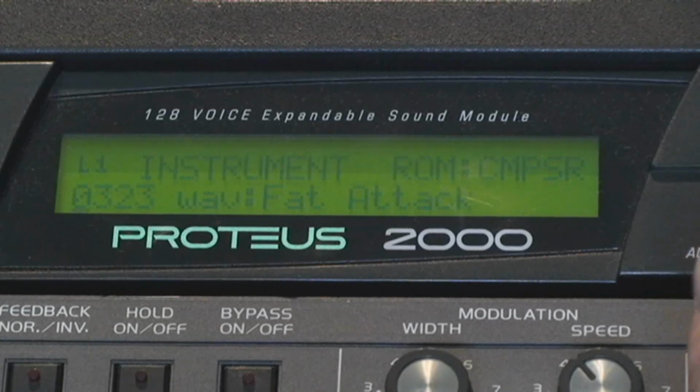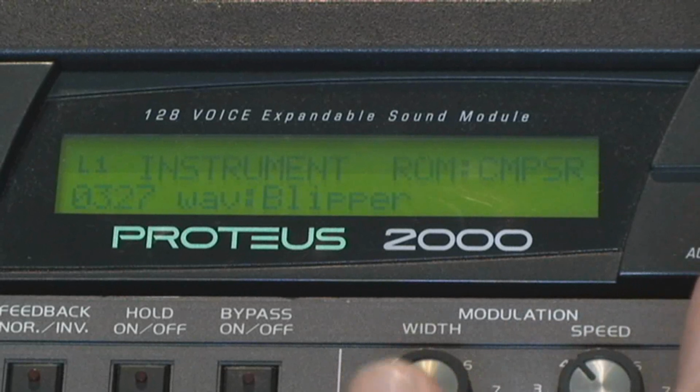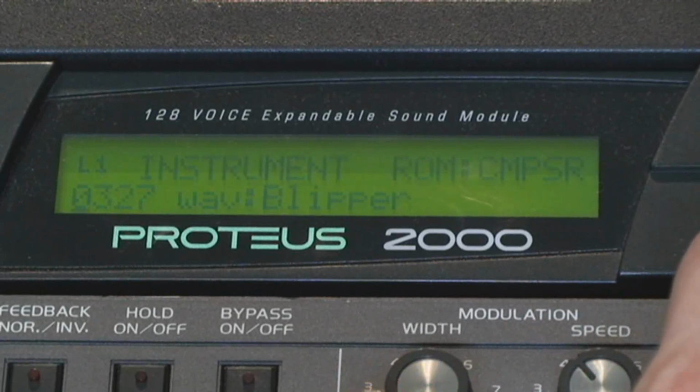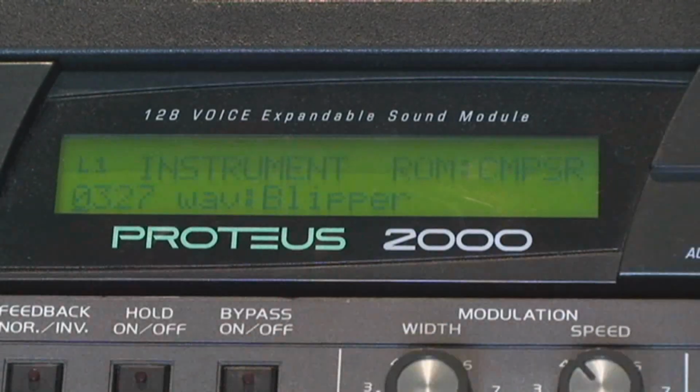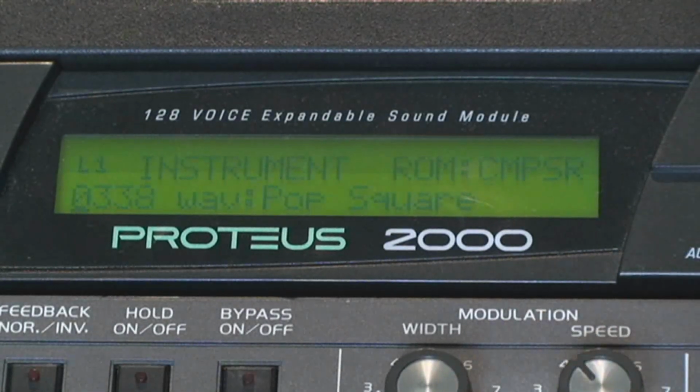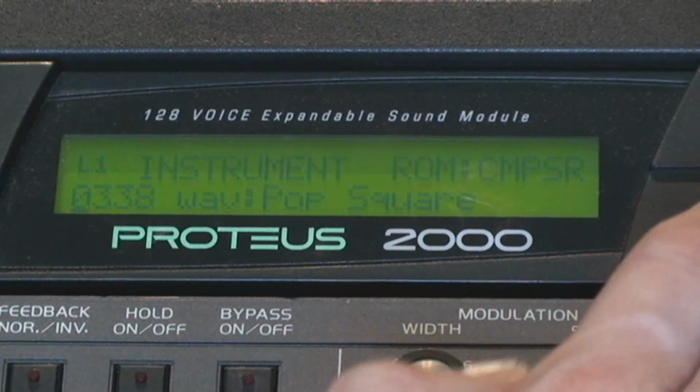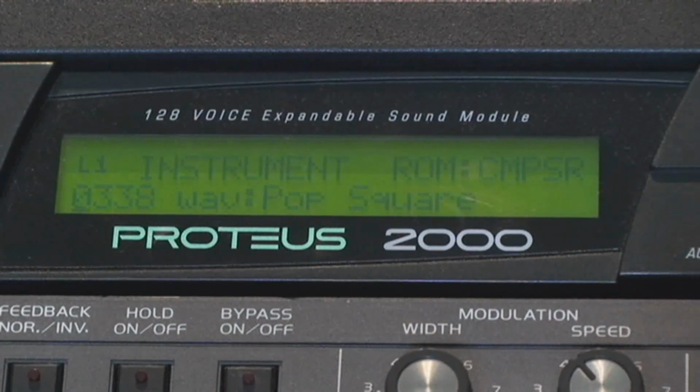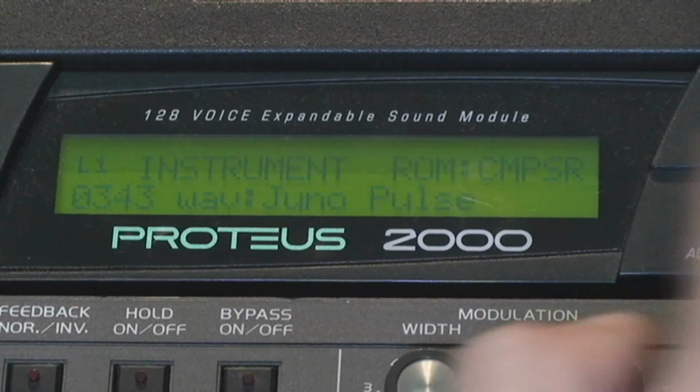This is gold I'm giving you here, by the way. Gold. Blipper. Again, that one I've cheated on slightly. There's a little bit of envelope applied to the sound there, but it's in there because it's faithful. 338, faithful to analog. That's an excellent, excellent square wave. Crisp, will cut through the mix, great for soloing. 343.